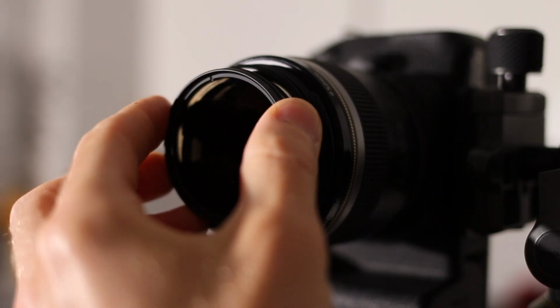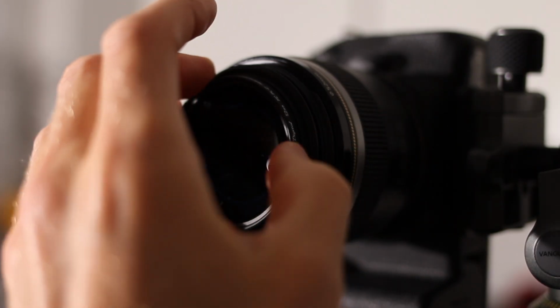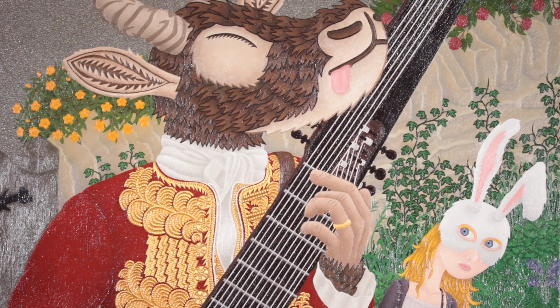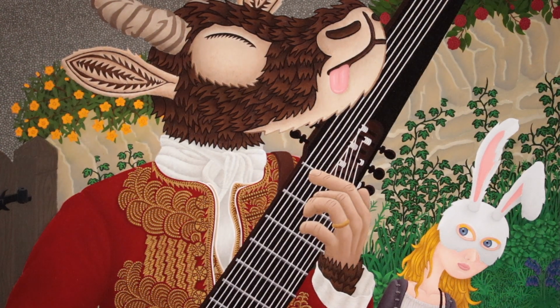Then, screw the filter onto the end of the lens. Once it's on, you can twist it without unscrewing it. Switch the lights on and twist it round. And once it gets to the right point, the glare, like magic, will disappear.